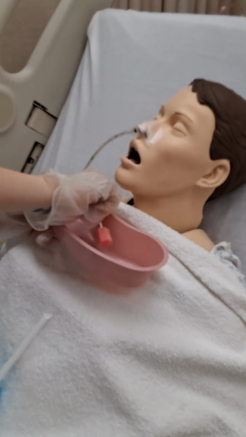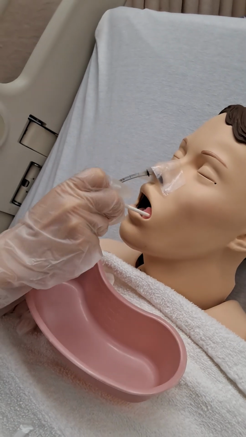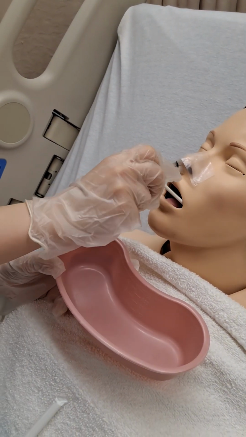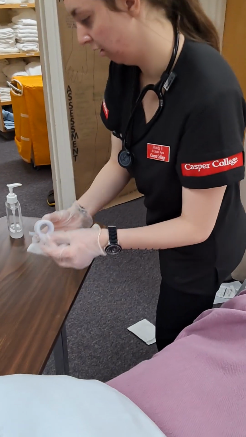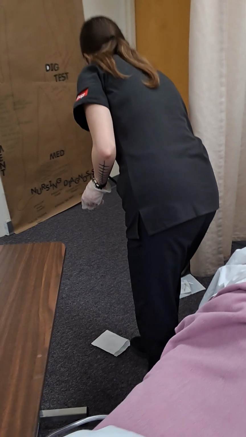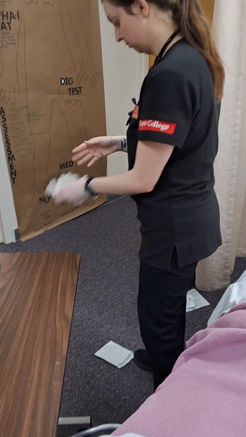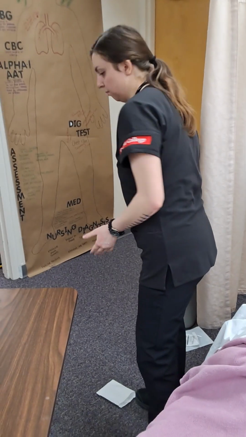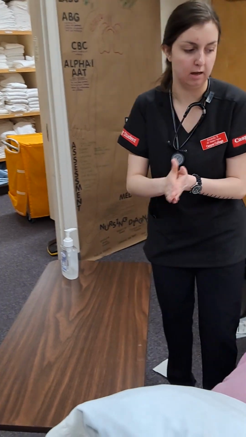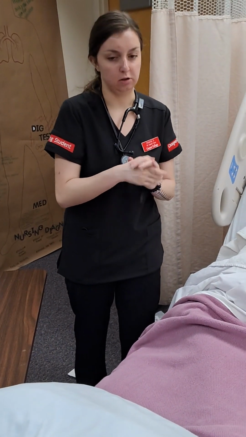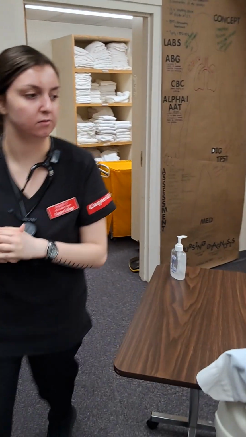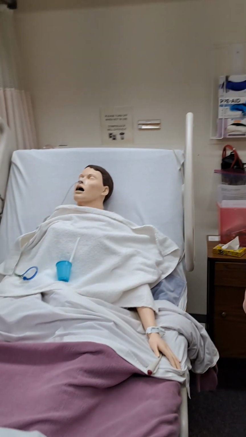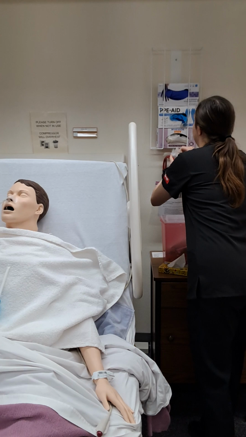Okay, I'm going to do some oral care on you. There we go. Now this is going in the trash as well. I'm going to dispose of all my equipment. Take off my gloves. Perform my hand hygiene, and now I'm going to make sure that he is safe. Let me take that towel off of you. Would you like your water? No? Okay.